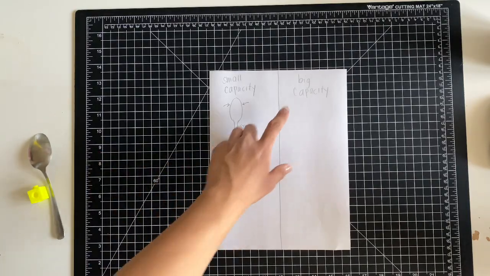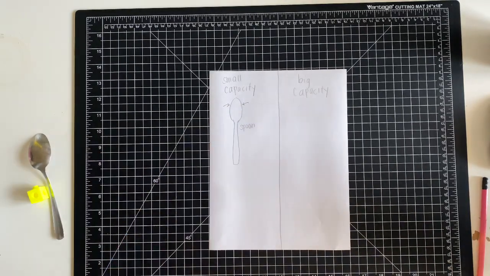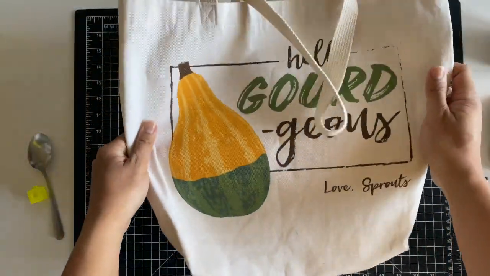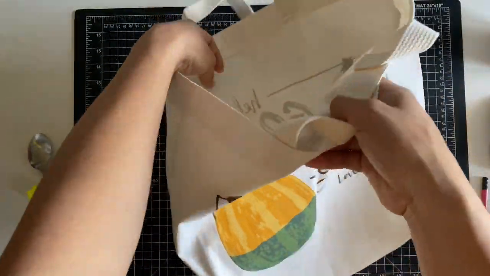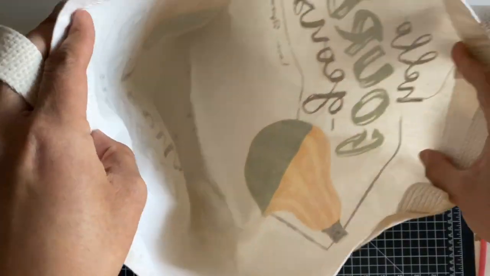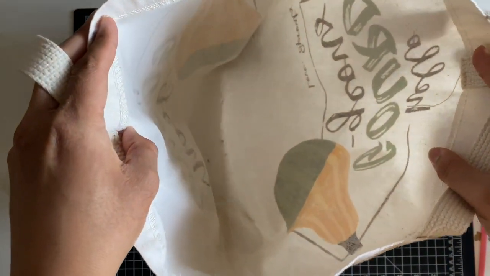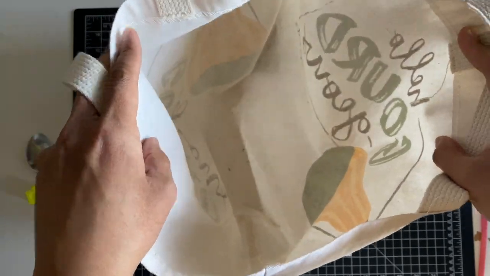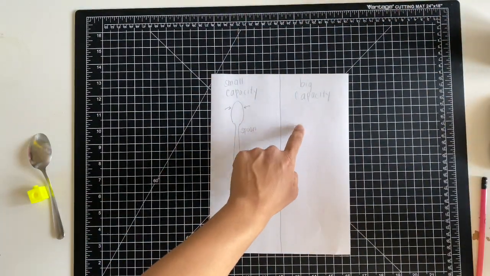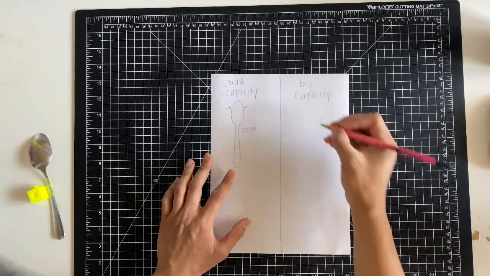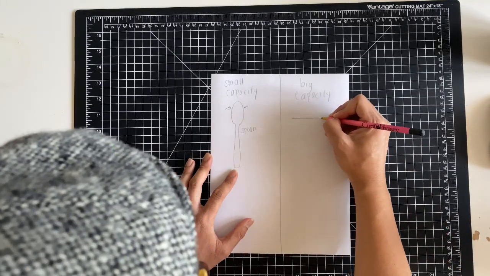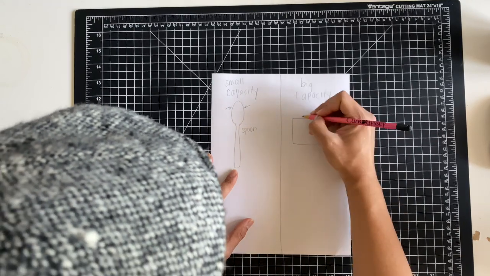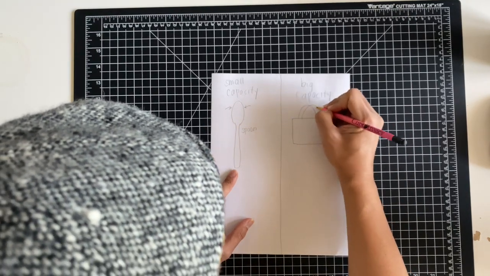I found an object that has a big capacity in my house too. I found this big shopping bag that I use when I go grocery shopping. Inside, it can hold a lot of cubes. That's how I know it has a big capacity, because it can hold a lot of cubes. So I'm going to draw it in my big capacity category. My bag is kind of like a rectangle, and then it has 2 handles like that.